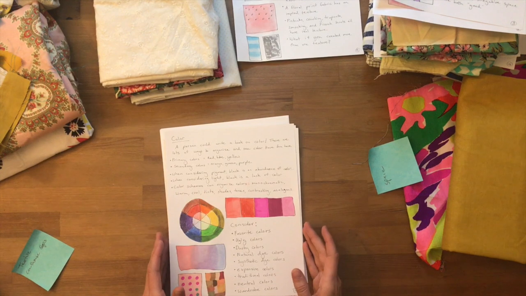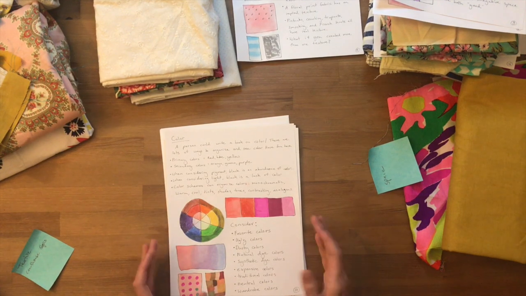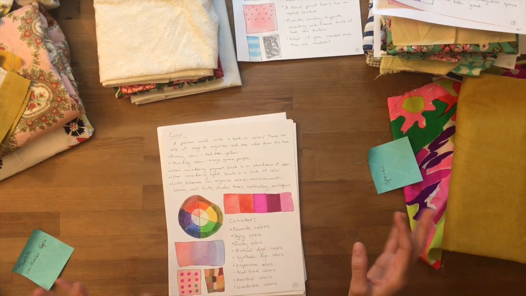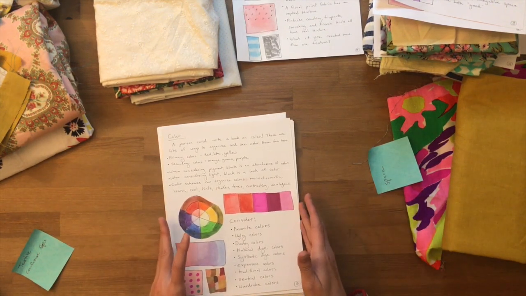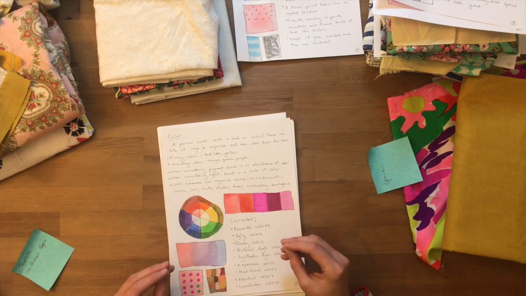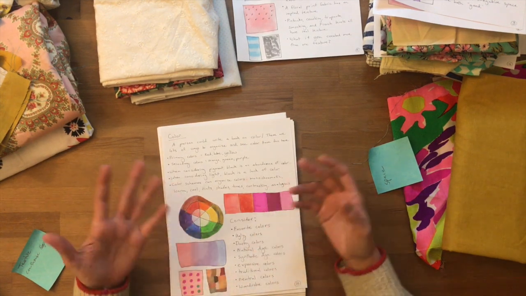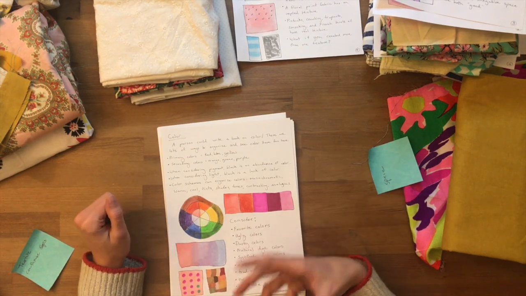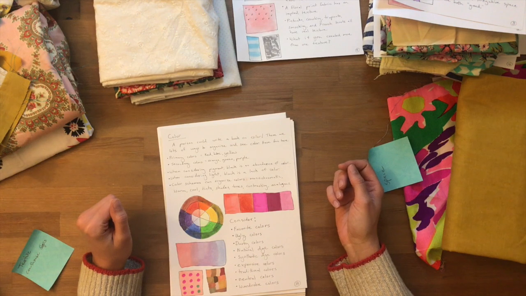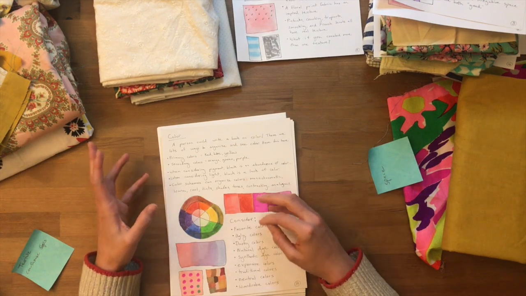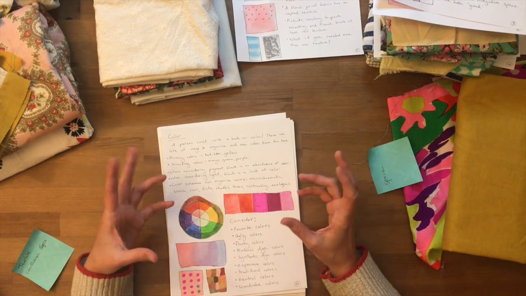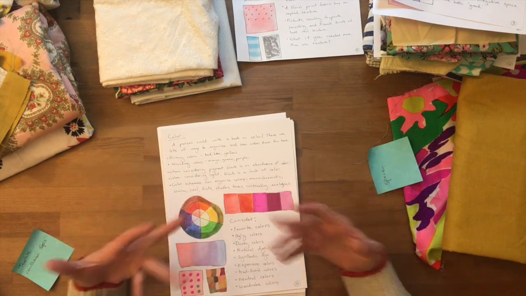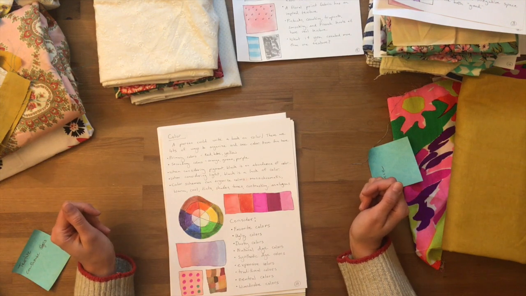Our last element is color. These are merely touching the tip of an iceberg. Color is an element that feels like it should be more than just an element because you can go so deep into color and color theory, whereas texture and shape and form are relatively straightforward to comprehend. Color has this infinite complexity to it.